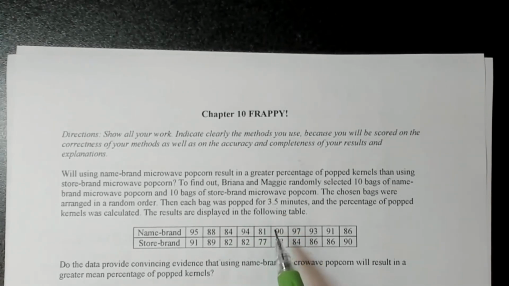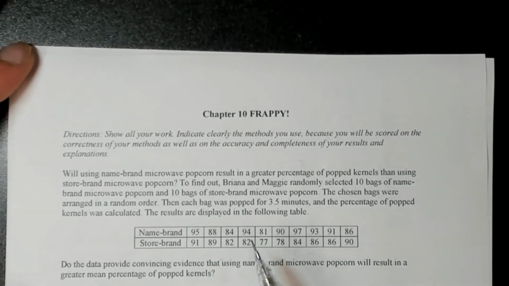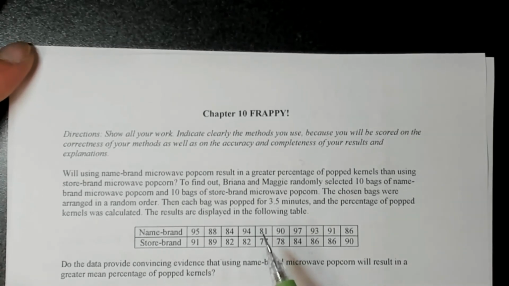And here's their data. So I have to start off by stating what our null hypothesis is going to be and what our alternative is going to be. So what our Ho and Ha is going to be, and the alpha level. So the Ho is always going to assume that there's no difference. So our Ho is that they're both going to have the same mean percentage of popped kernels.